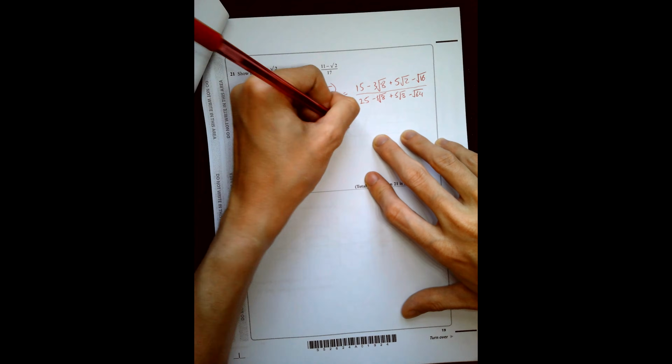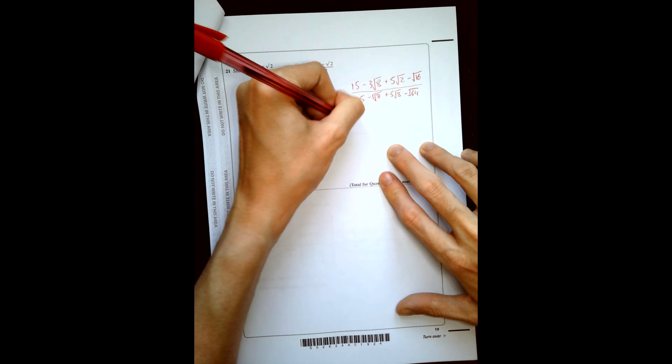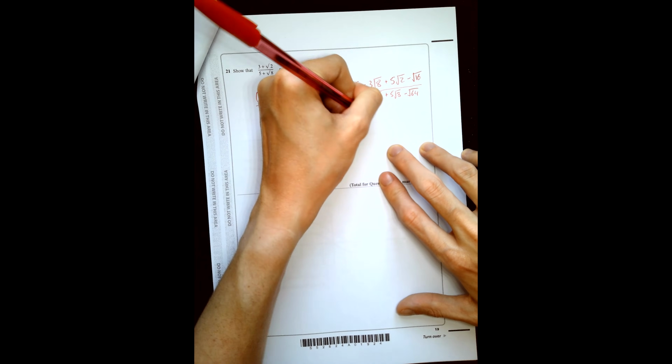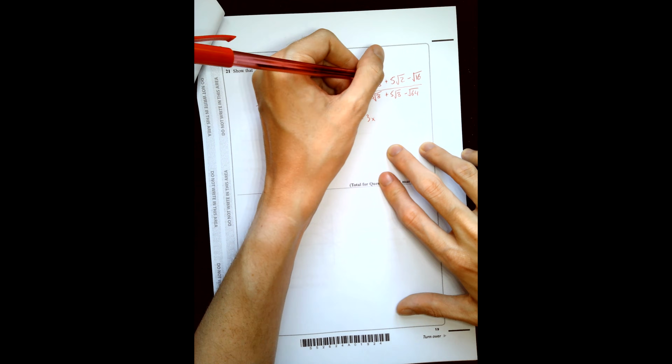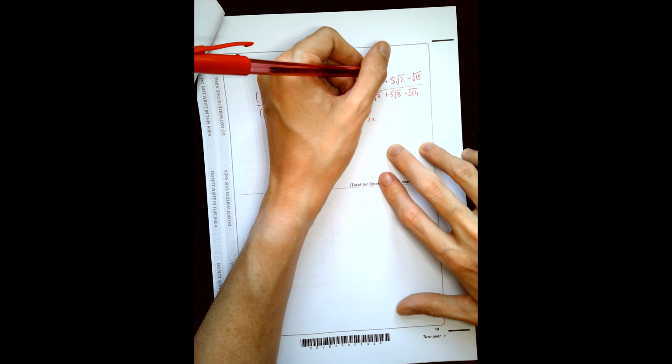Okay, and then we've got 15 on the top, and then we need to sort out that root 8. So root 8 we can simplify, and you may have already noticed that. Root 8 is going to be, if you know this, 2 root 2. So 15 subtract, now we've got 3 times 2 root 2, because that's 4 times 2 is 8.